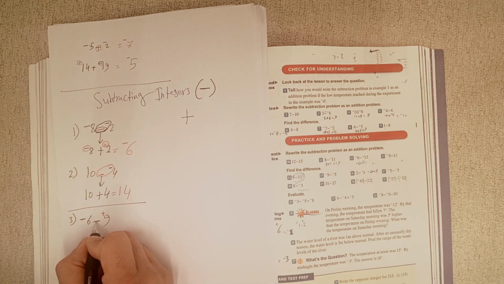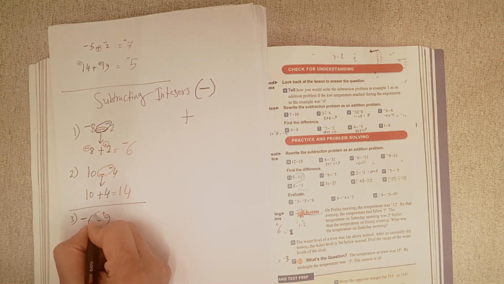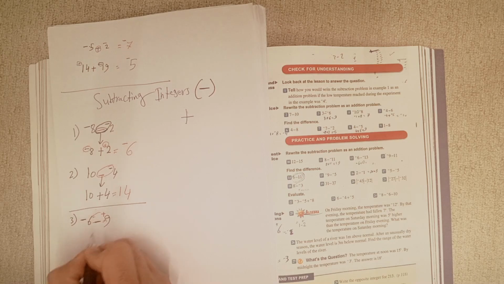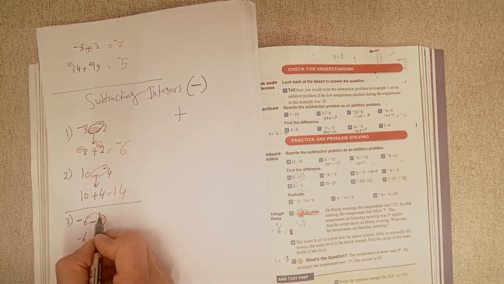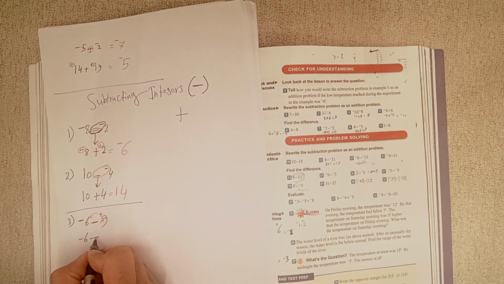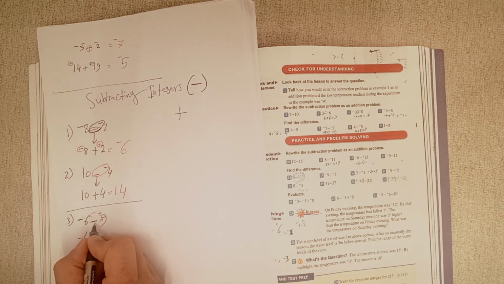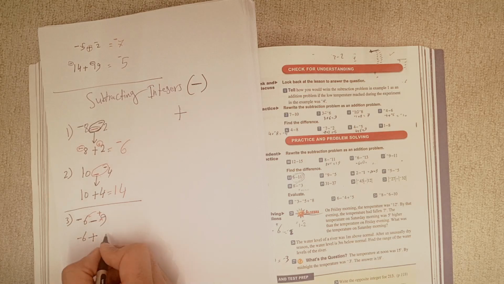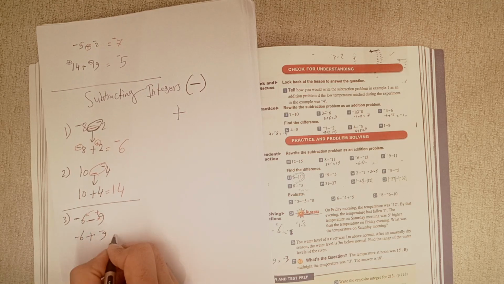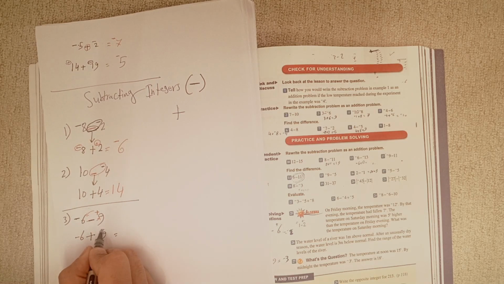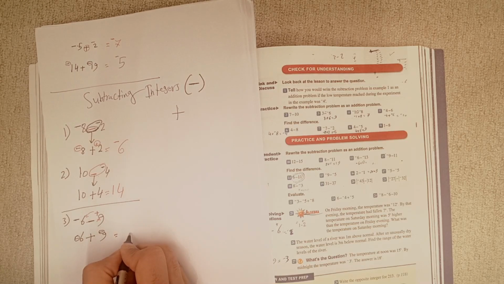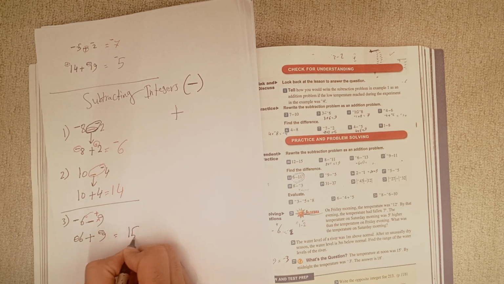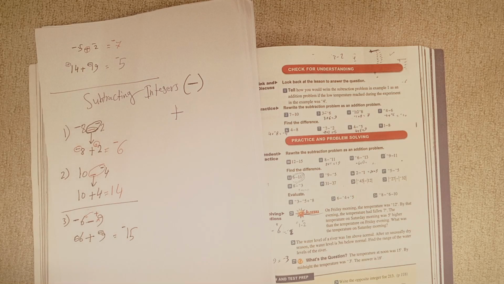How? By switching the place of these two. So negative 6, the positive sign, it comes down, it's gonna be plus, and the subtraction sign, it goes up, it's gonna be negative 9. Now it's very easy, the signs are the same, we can plus it. 6 plus 9 is 15 by putting their sign, because the same sign, negative 15.